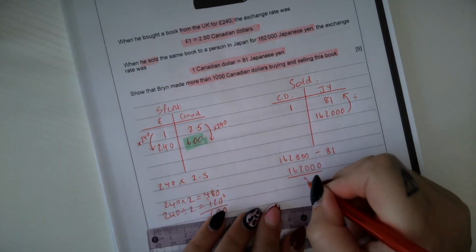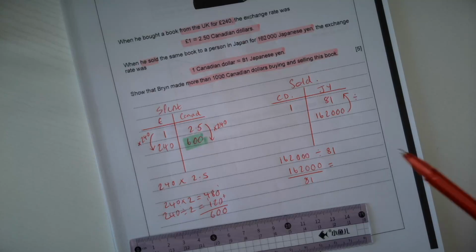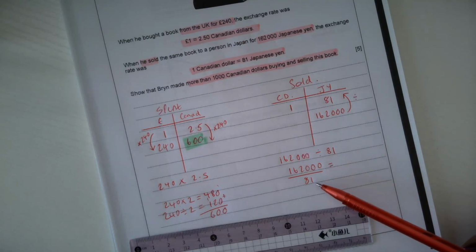And then I'm going to use the rules of divisibility, okay. We're going to start with the number 2. Can I divide 162,000 by 2? Yes. Can I divide 81 by 2? No, it's not an even number. Okay, let's start by 3. Can I divide them both by 3? The rule of divisibility for 3 is if you add the digits together and you get a number in the 3 times tables, you can divide it by 3.